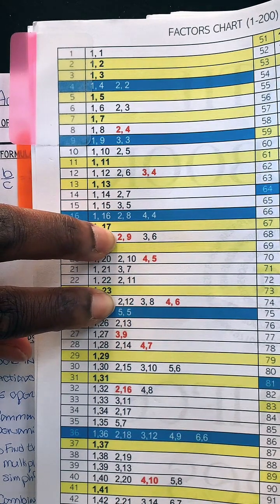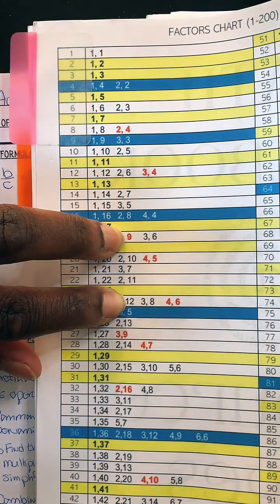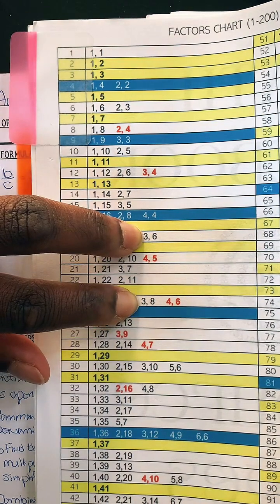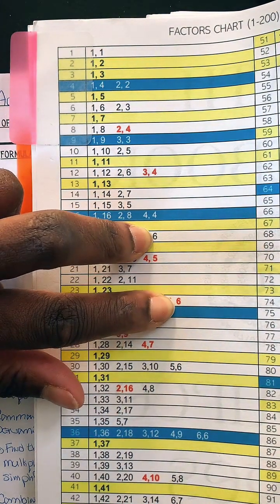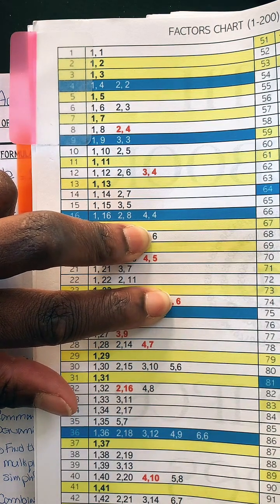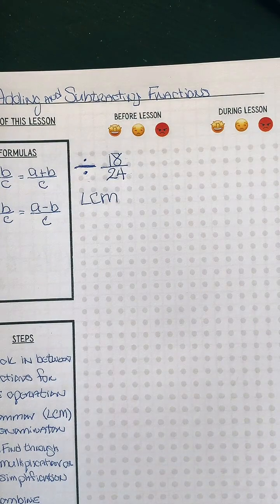They both have a 2 in common. Okay, that works. They don't have a 12 in common. They don't have a 9 in common. There's a 3 in common. All right, there is a 6. And it seems like the highest number that they both have in common is a 6. So that's going to be your least common multiple.